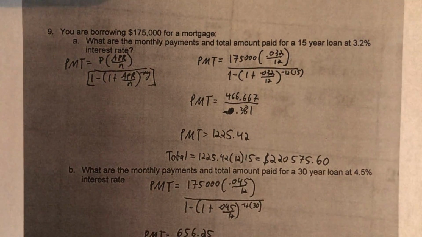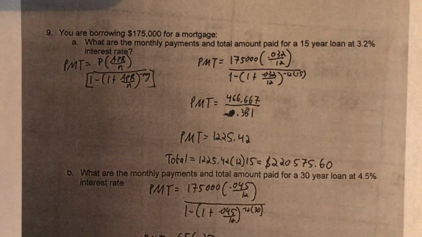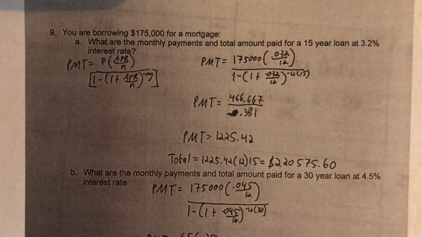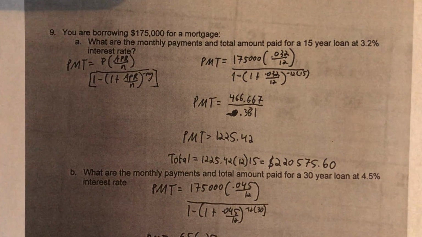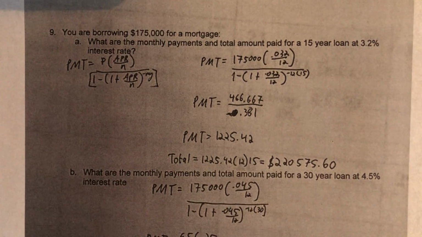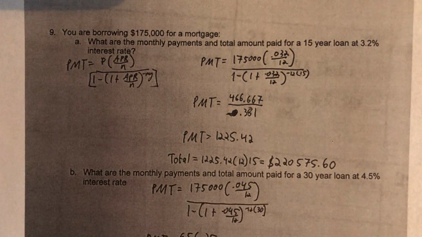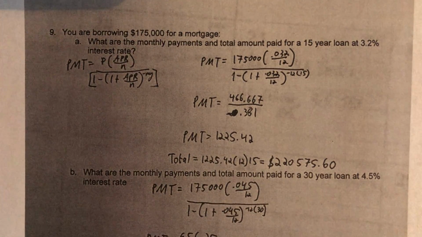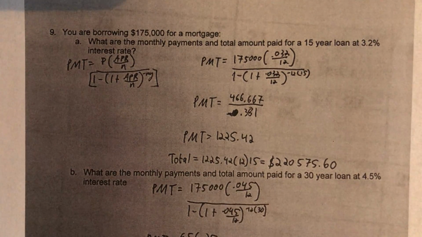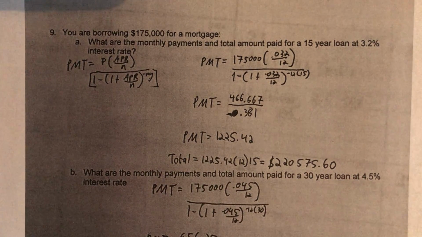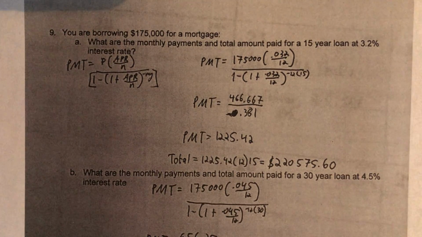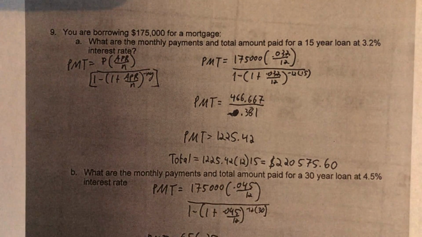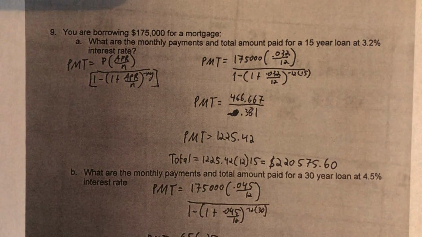All right, number 9, I'm getting a $175,000 mortgage. I'm going to get a 15-year loan at 3.2%. So 175,000 times 0.032 divided by 12. 1 minus parentheses 1 plus 0.032 divided by 12 to the negative 12 times 15. So $466.667 divided by 0.381 means I would have a monthly payment of $1,225.42.